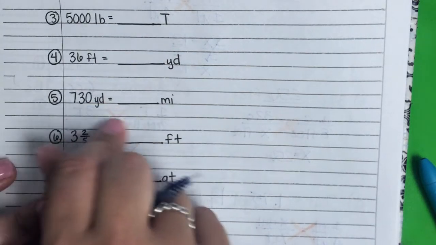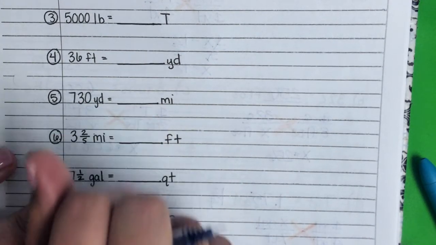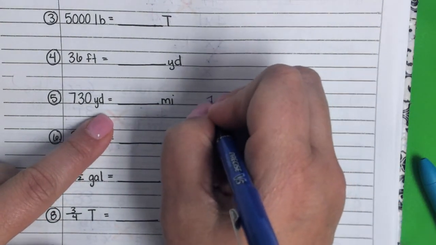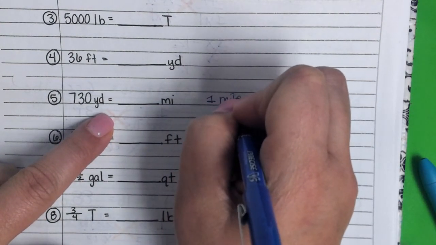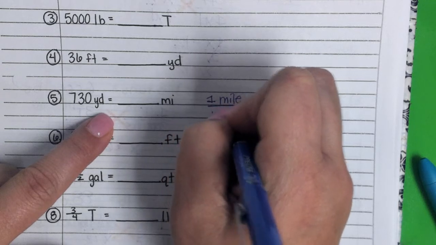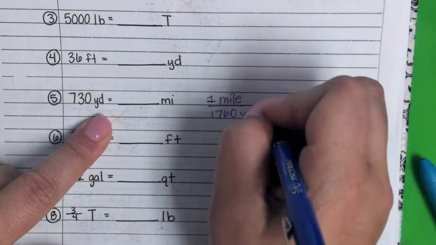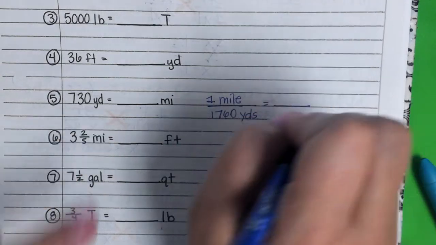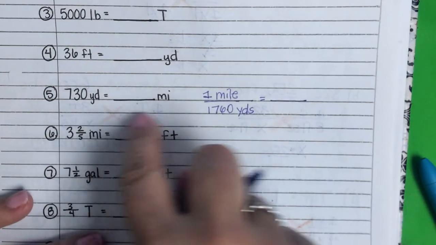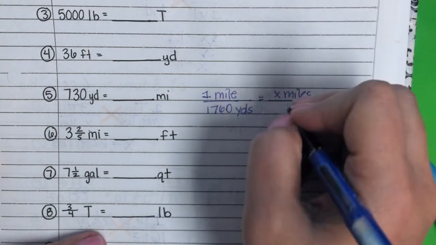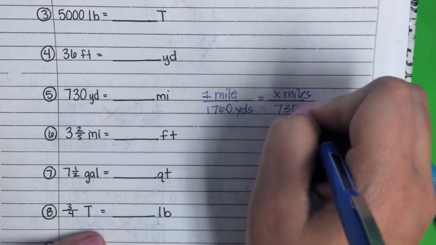Okay, number 5, we have yards to miles. We haven't done one with yards yet, I don't think. So what is my conversion rate? 1 mile equals what? 1,760 yards. Okay, I'll wait on you guys. All right, we don't know how many miles, so that's going to be x miles. And we know it's 730 yards.